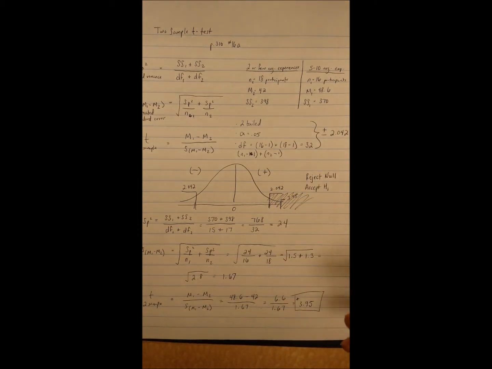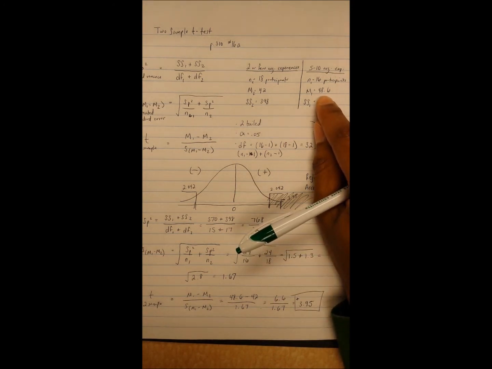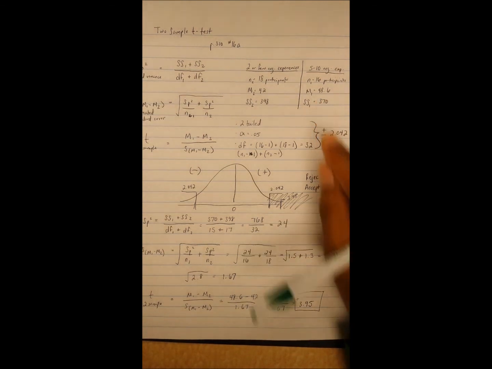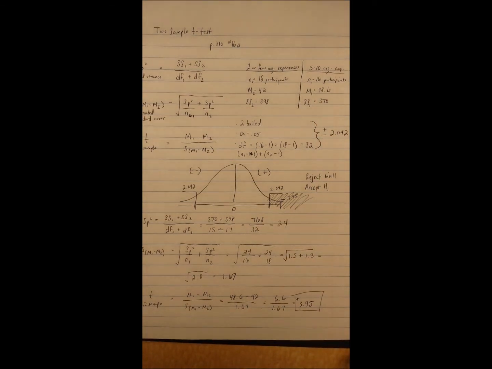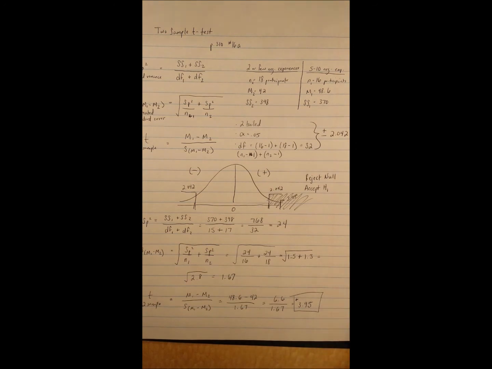Well, based on what we just calculated, it seems that the folks that experience more negative experiences have a greater sense of wellness and wholeness, perhaps because they're able to glean positive things from these negative experiences and use them in helpful ways moving forward. Okay, because ultimately this sample mean was greater than that sample mean.